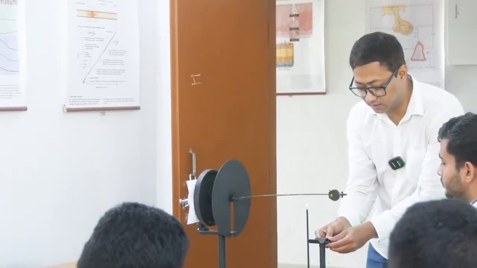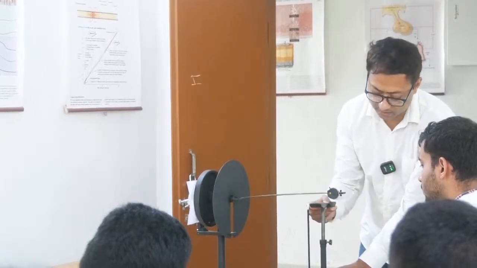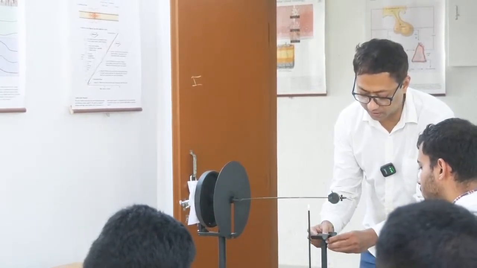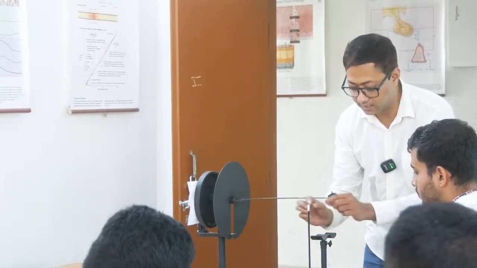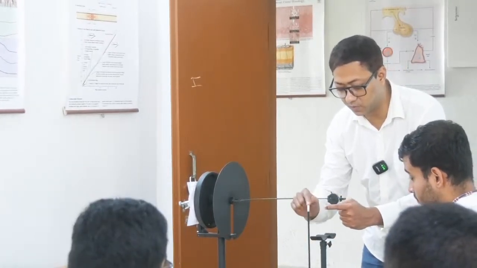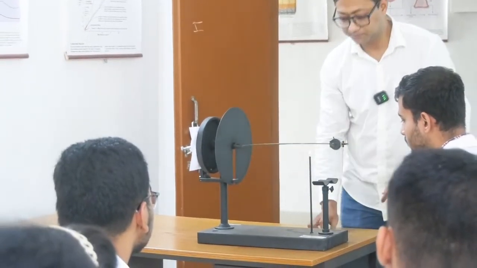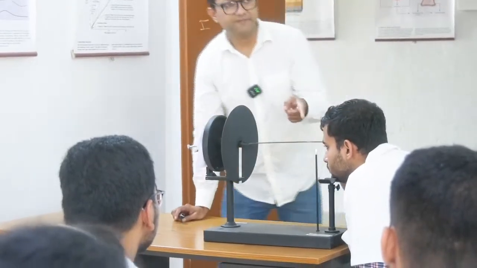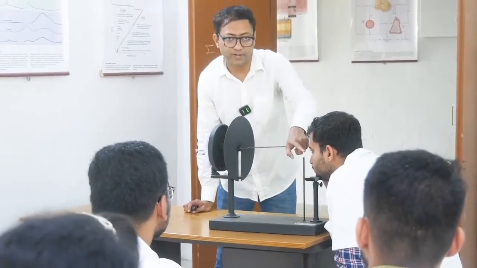I can change this depending on the patient's convenience. It is movable, right? I can raise it or I can reduce the height. According to the patient's requirement, I can fix this so that the patient's left eye and this white object are at the same level. Clear? Okay. Now his left eye and this white object are at the same level. So the patient will look at this white object.